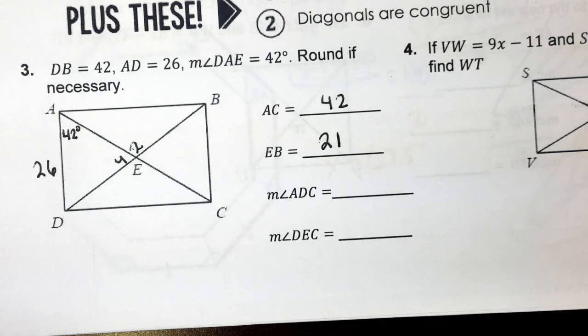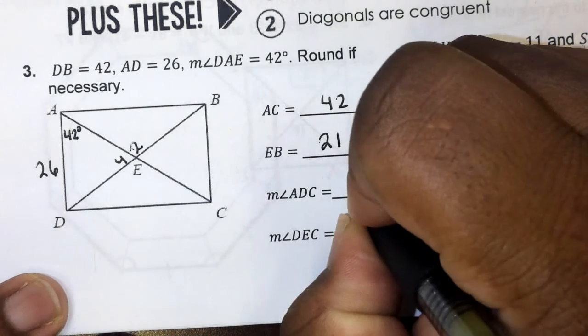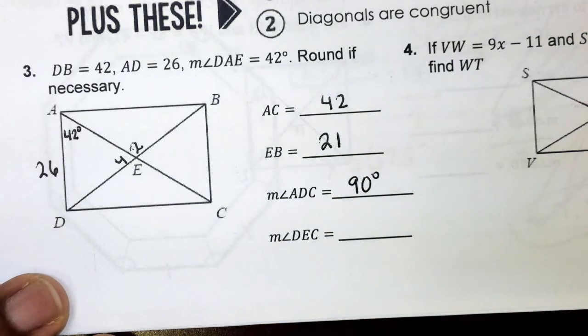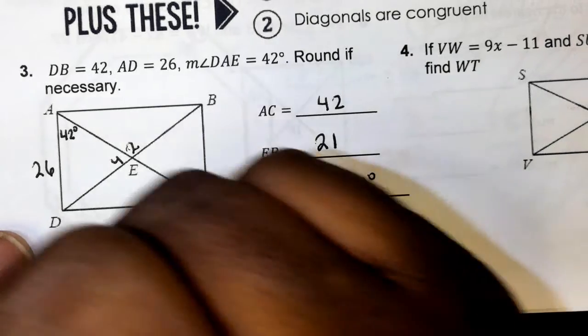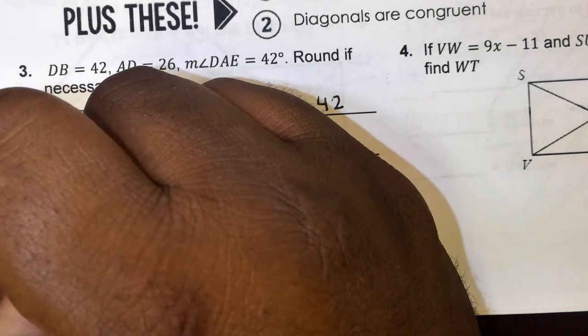Ralph, what you got? Thank you, bud. ADC is 90 degrees. How you know that, man? Oh, there it is. It's a rectangle. All four angles are right angles.